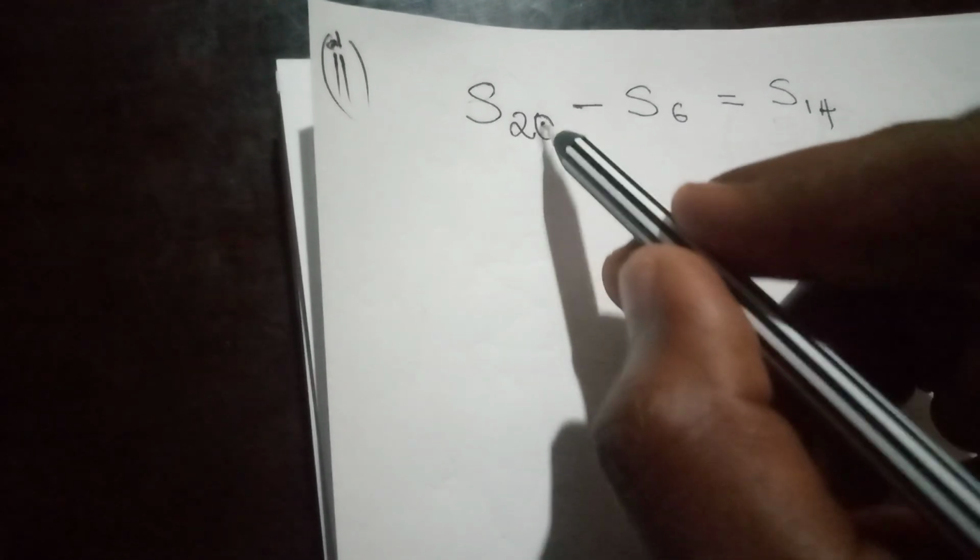The entire arithmetic progression contains 20 terms. From there, they are talking about the last 6 terms. So if we remove the sum of the last 6 terms, we are going to remain with the sum of 14 terms, because if you subtract 6 from 20, you remain with 14.